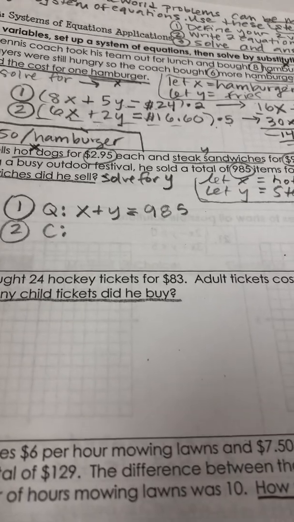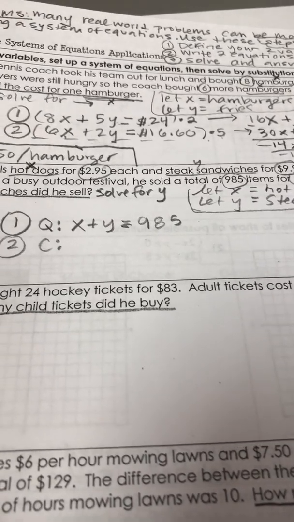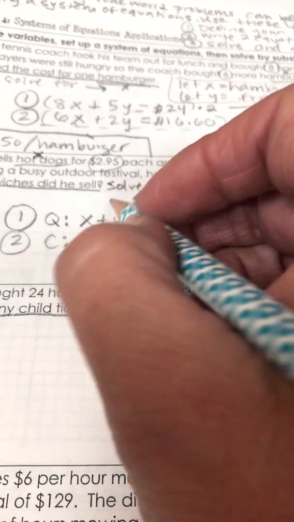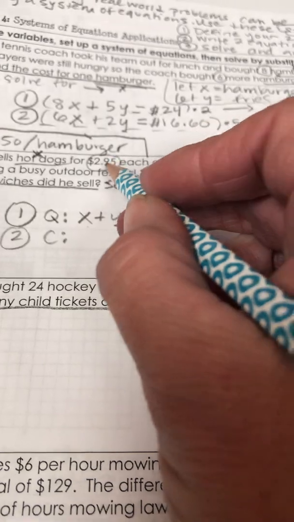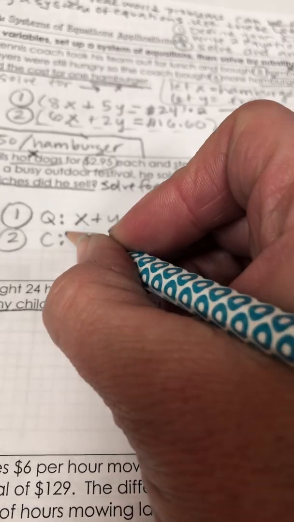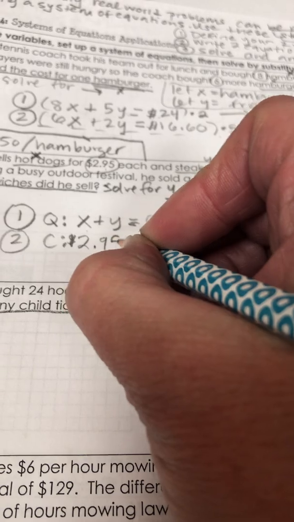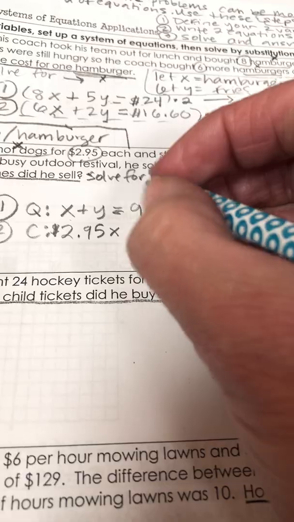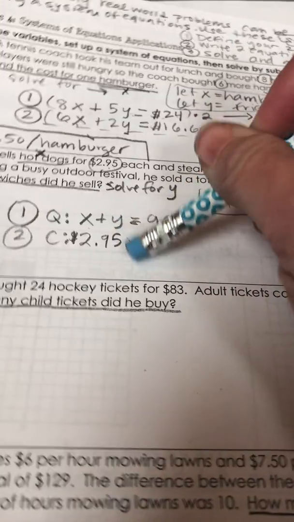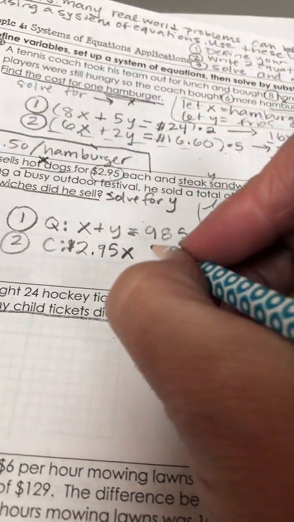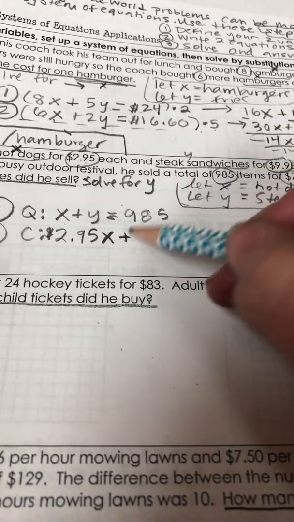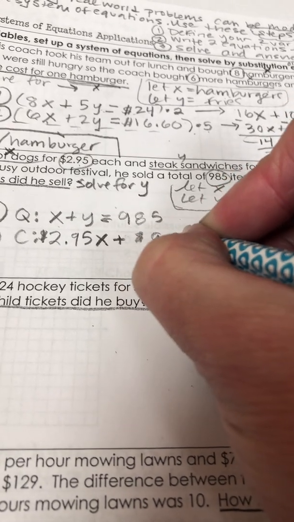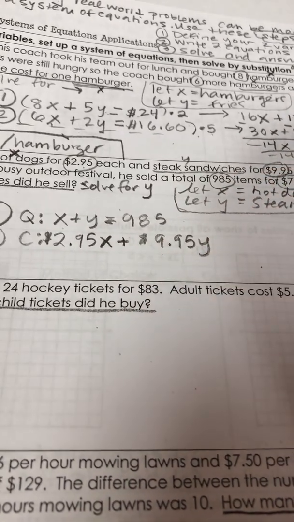Okay. So if I think about my cost here, I have, well, how many x's? Well, x's cost me $2.95 each. So now it's even helpful to put the dollar amount. $2.95 per hot dog, if you think about it. Oh, x, yeah, sorry. Plus, and then steak Sammys, $9.95. Why? Because that's the steak sandwich.